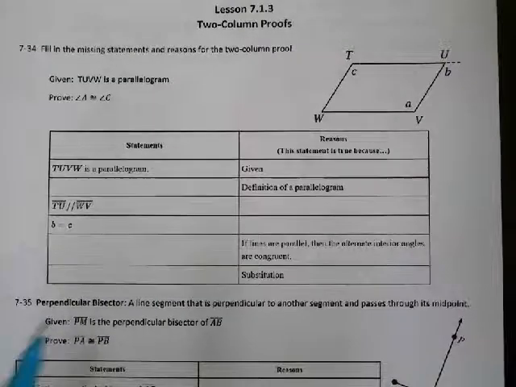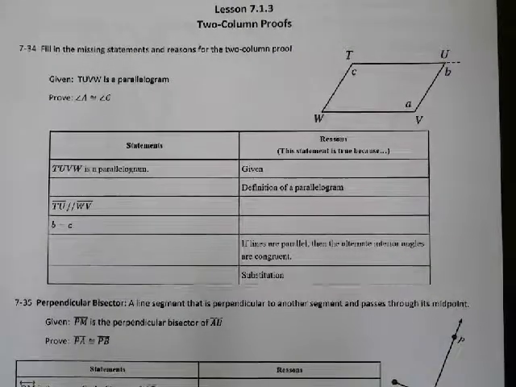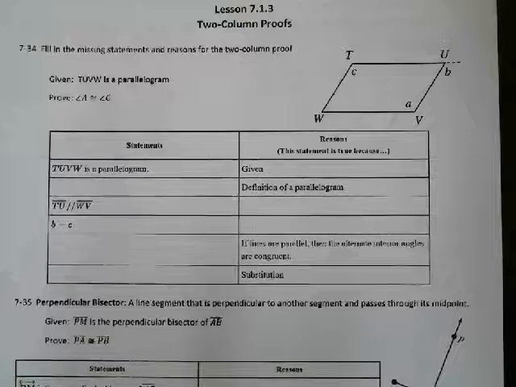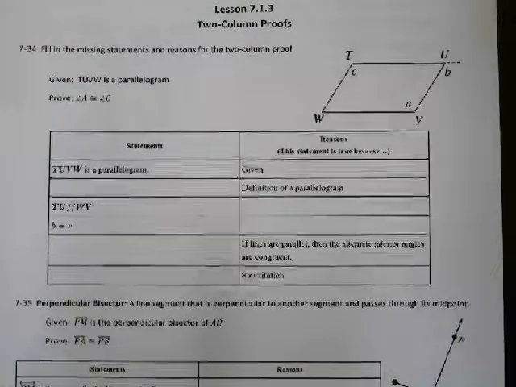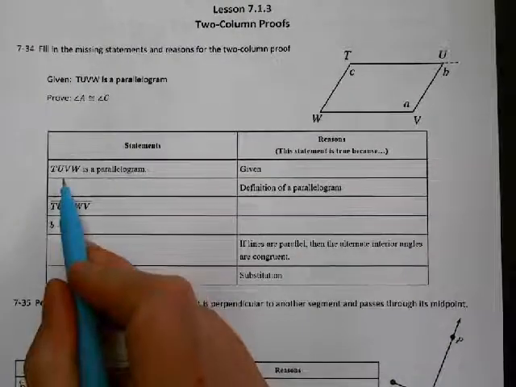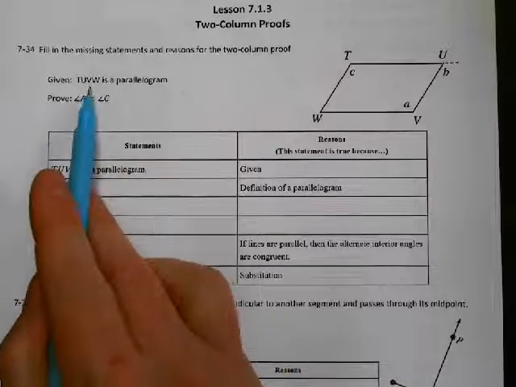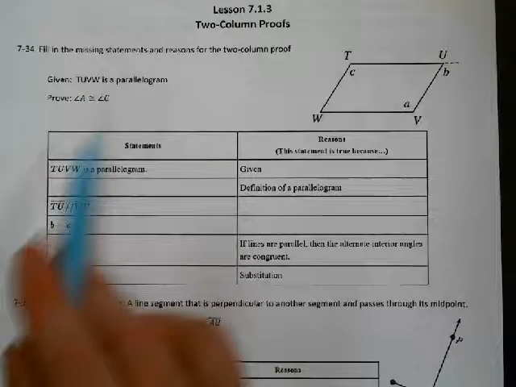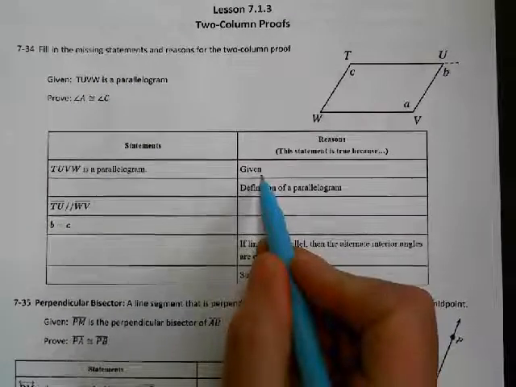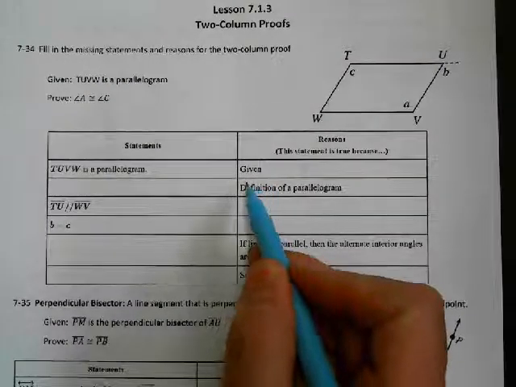I think this is a more kind of advanced version. I like the way it looks. It doesn't take up as much room. I like this a lot better. Anyways, so here's our first statement. We're always going to start off with something that we're given. We're given that TUVW is a parallelogram. So that reason is it was given to us.